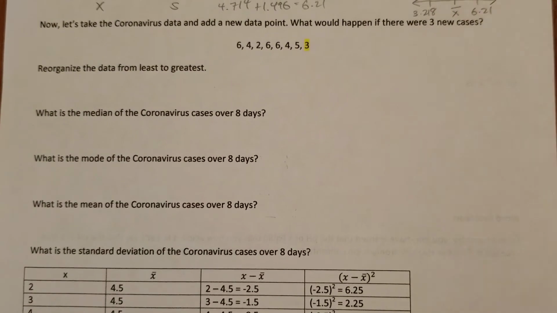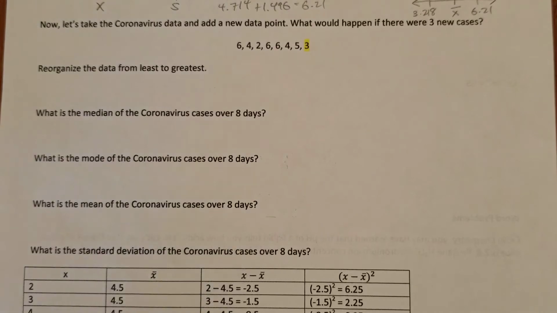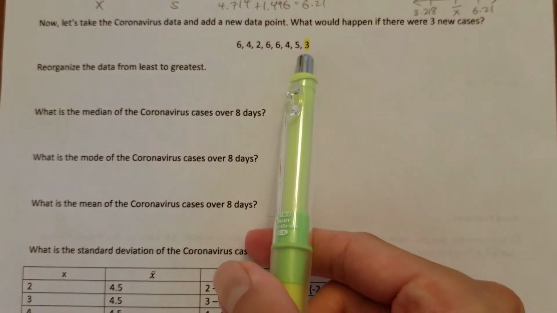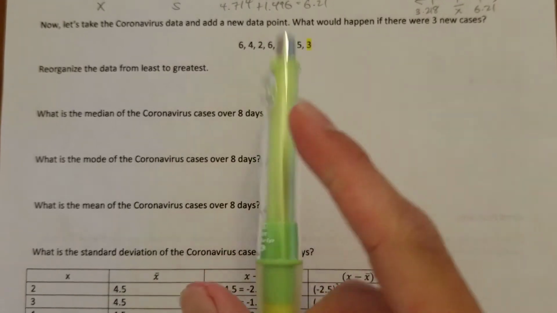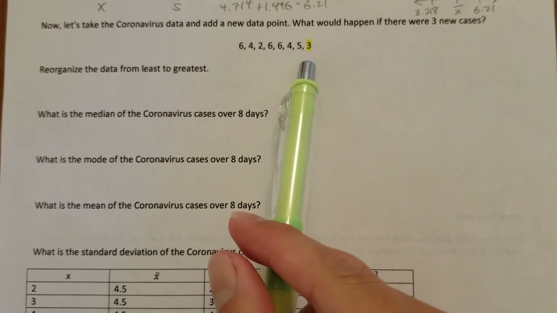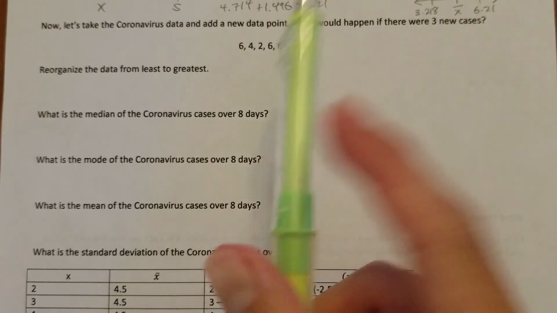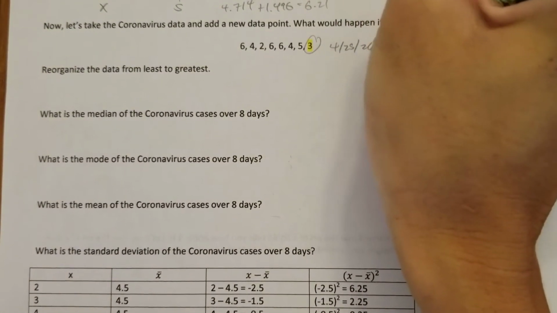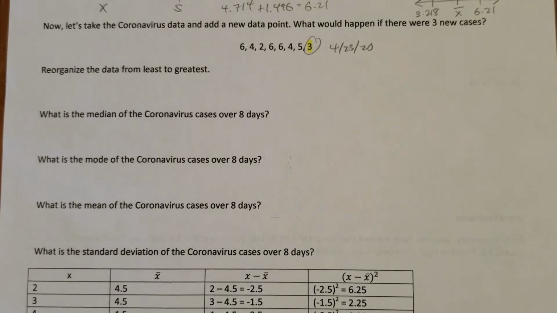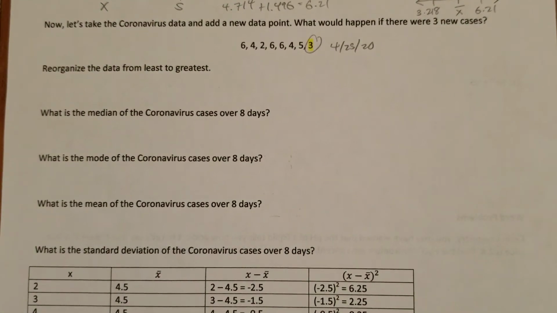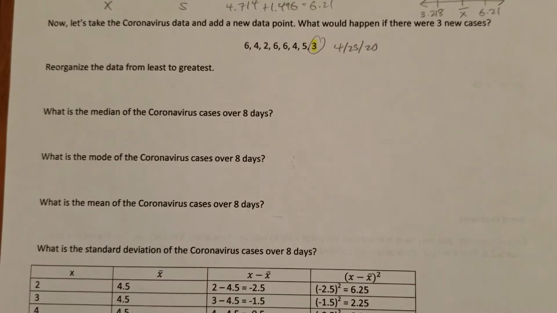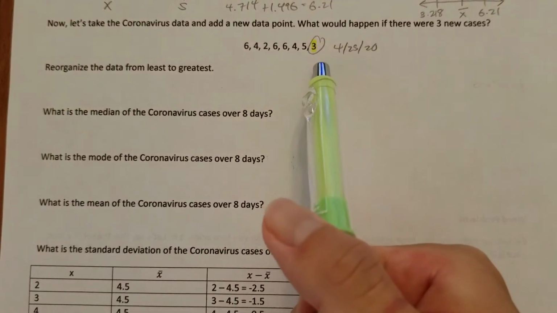Okay, now let's take that same data and add a new point. This is actually real data. The third point, I believe, is the number of cases on April 25th. So this represents April 25th. This is in real time. This is really happening right now. Okay. So what would happen if there were 3 new cases on the 8th day?